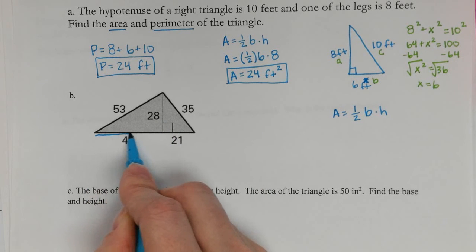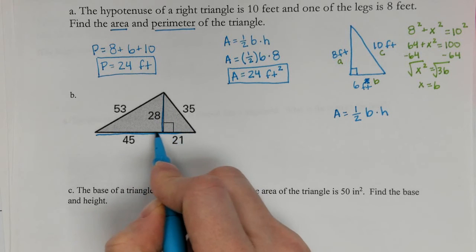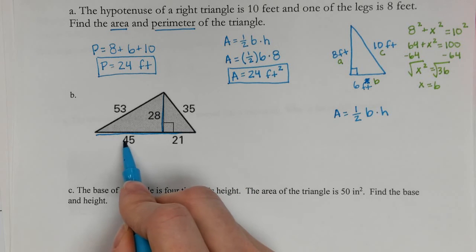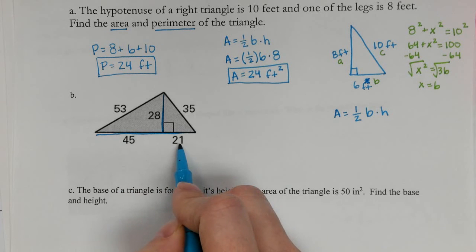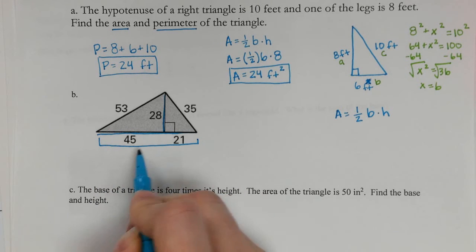So this side right here makes 90 degrees with this side. So those two sides are perpendicular. And this side right here altogether is 45, and it's also 21. So altogether it is 66.